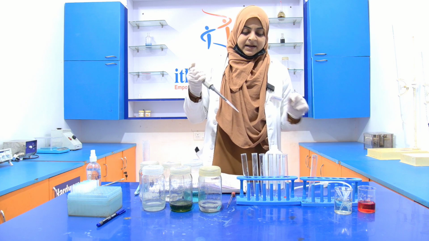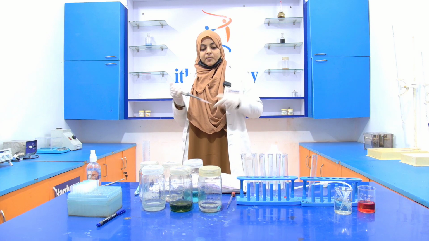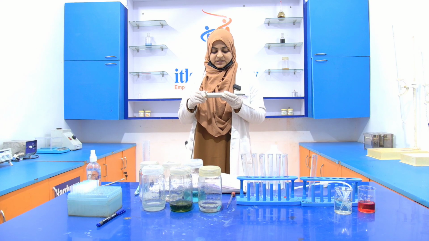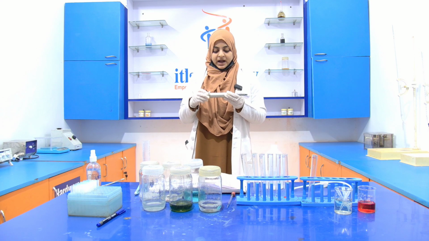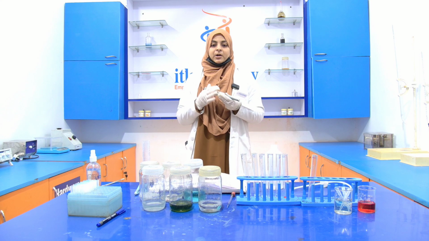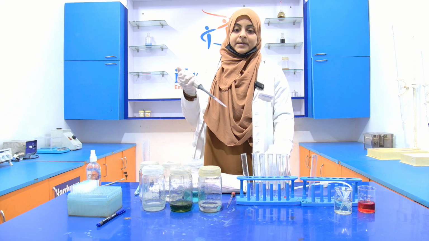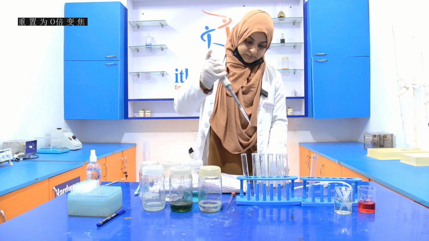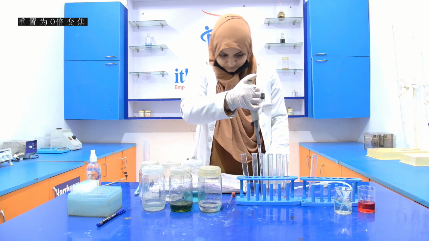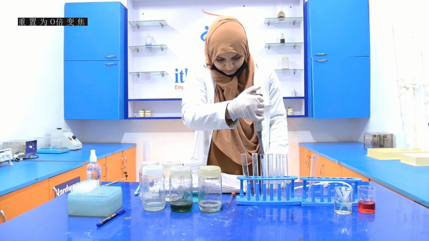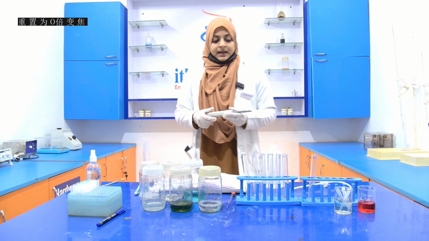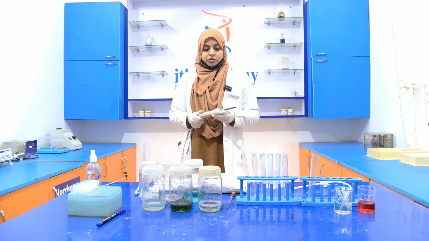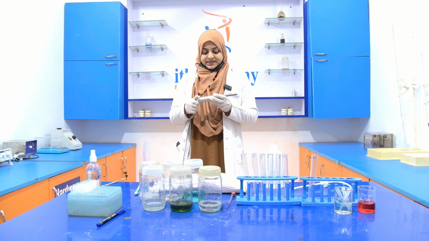Then in the third test tube, 0.6 ml of BSA is present. So we have to add 0.4 ml of the distilled water, that is 400 microliter. Then in the fourth test tube, 0.8 ml BSA is present.